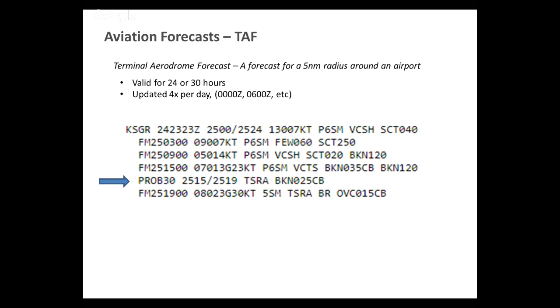From a coverage perspective, TS, thunderstorms, is more coverage than vicinity thunderstorms. TS is not isolated. TS is high thunderstorm coverage. Adam, what was the VCSH again? That is vicinity showers. Okay. So that is rain showers in the vicinity.